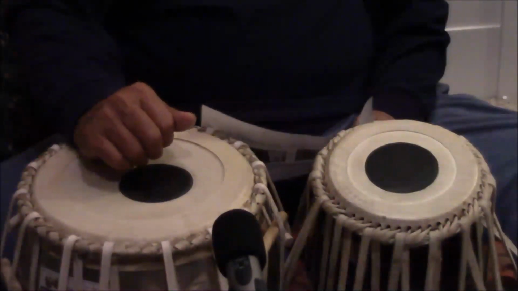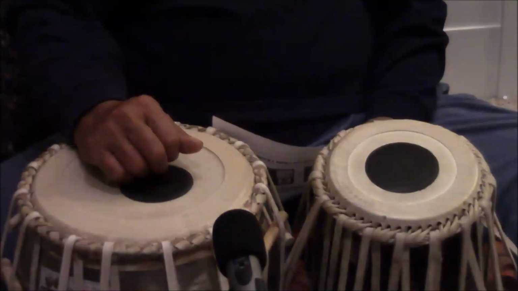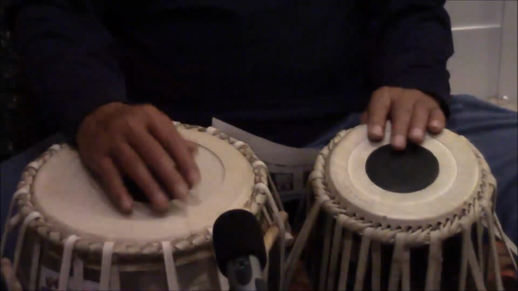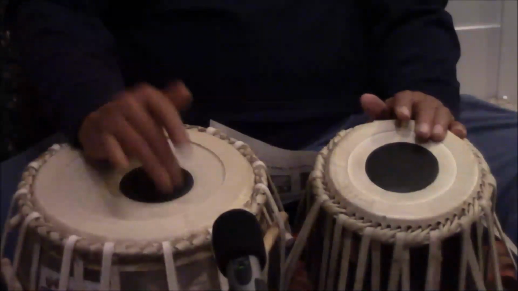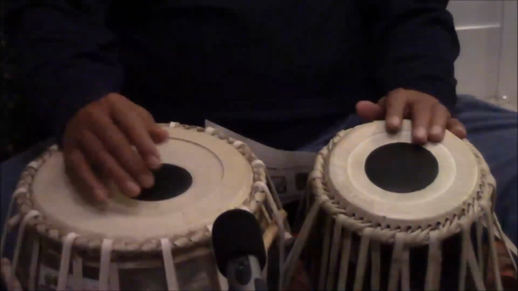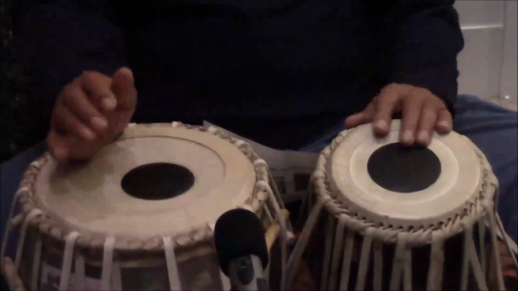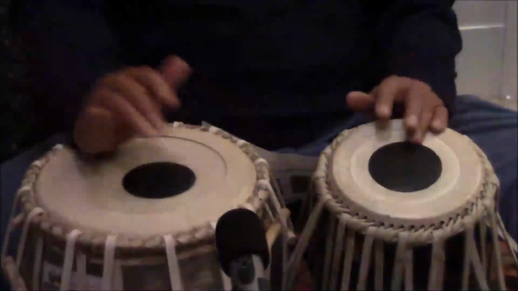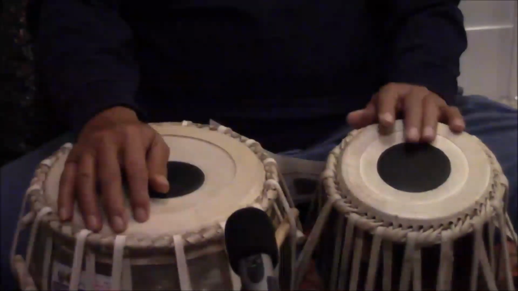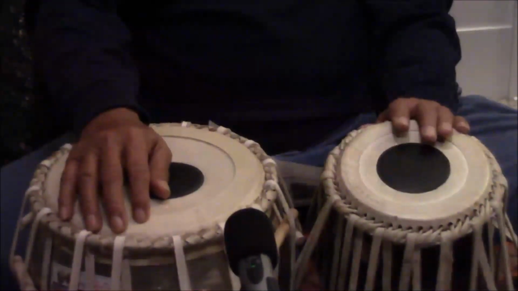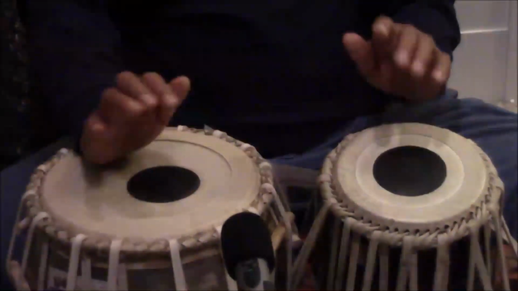Now let us see what are the sounds on instruments together. So if this is na or ta, combined with the baya, it becomes dha. Then this tin combined with the baya becomes dhin.